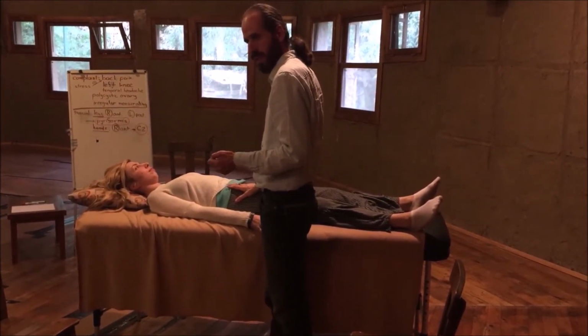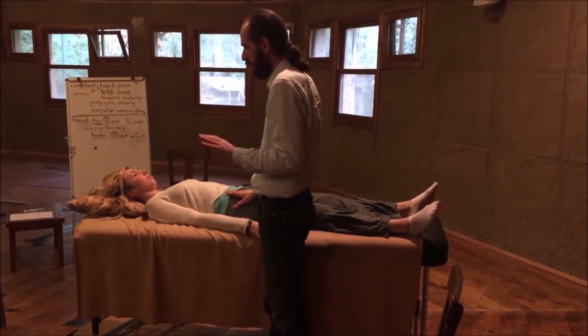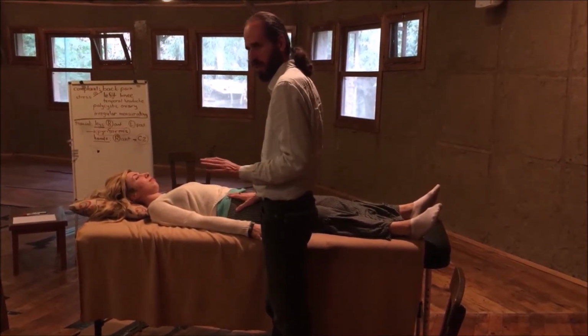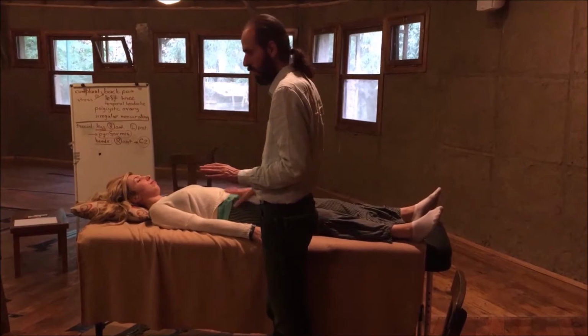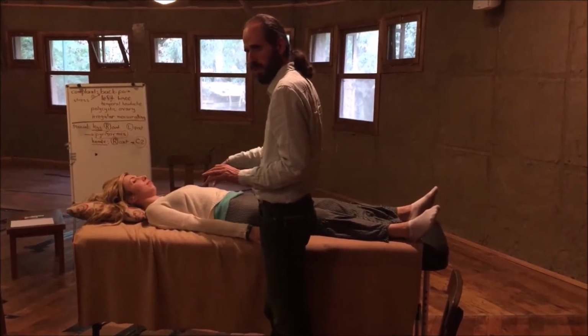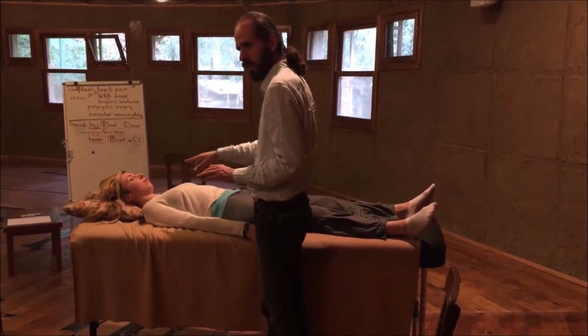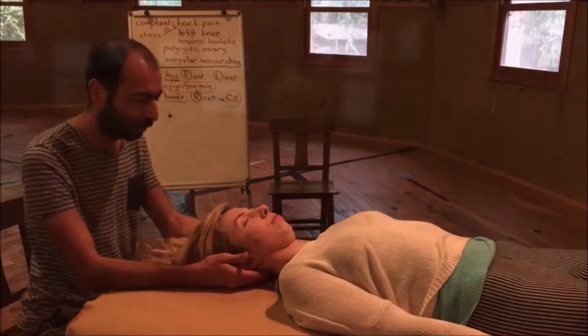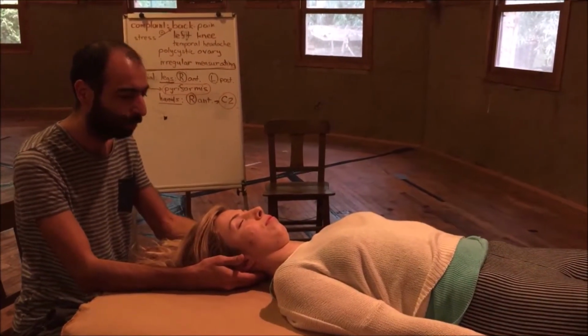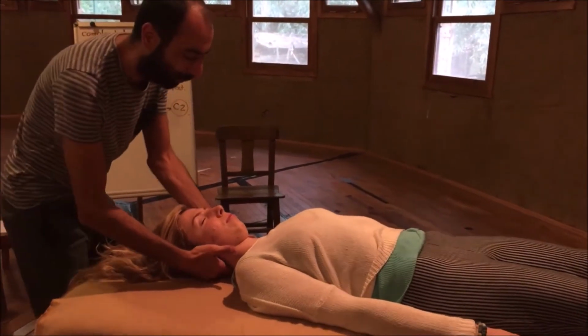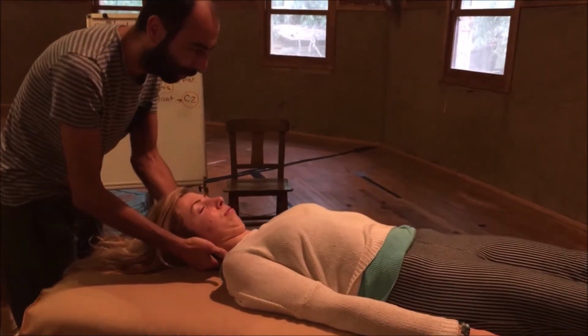Then I want us to do the cranial test. So we want to see who influences who. Does the lower back or the neck affect the lower back? This is from the right. Right side?